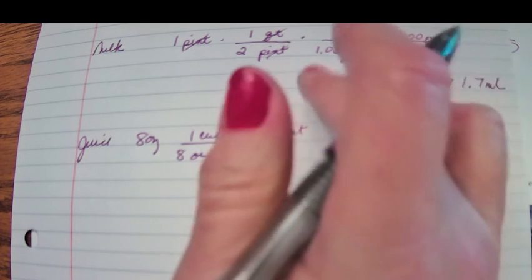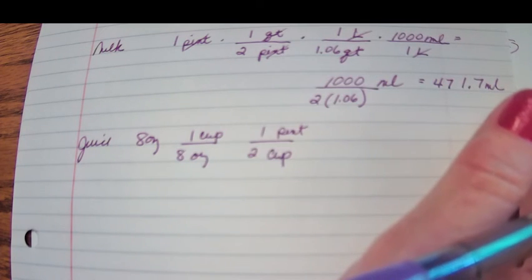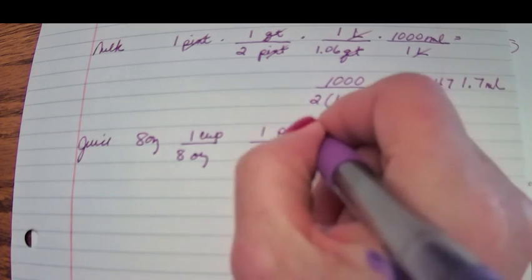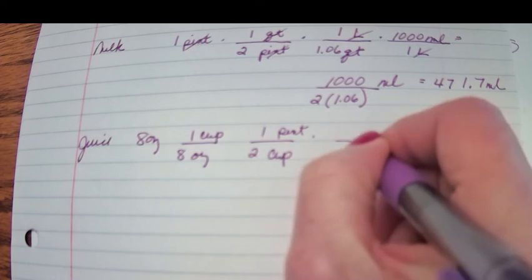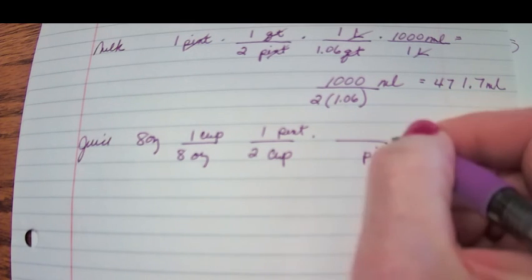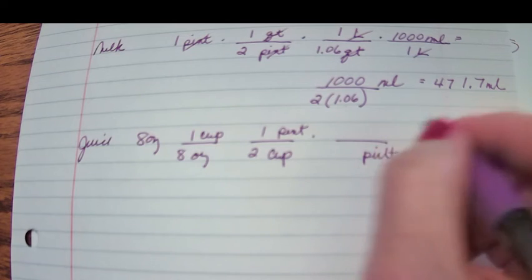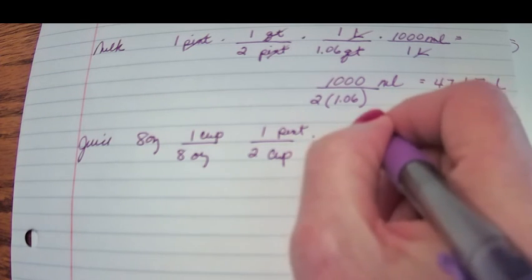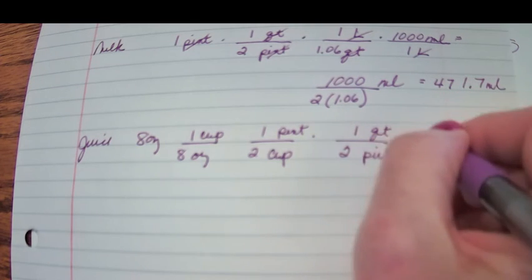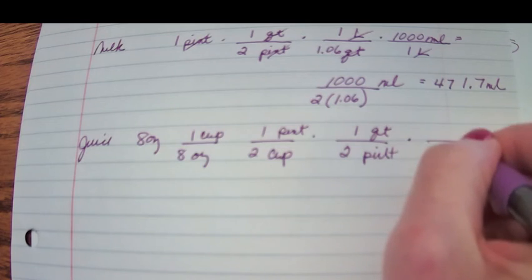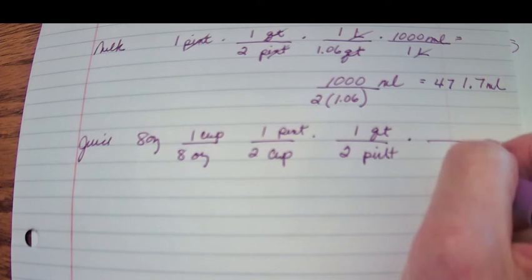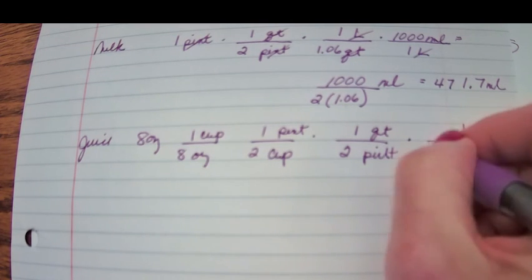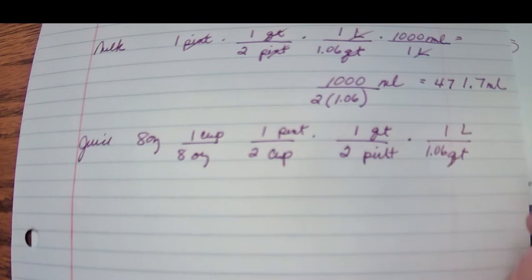And we've gone from pint to milliliter before, so we know it's possible. Now we want pint in the denominator. And we know that there are 2 pints in 1 quart. Now we want quart in the denominator. We know that there are 1.06 quarts in 1 liter.